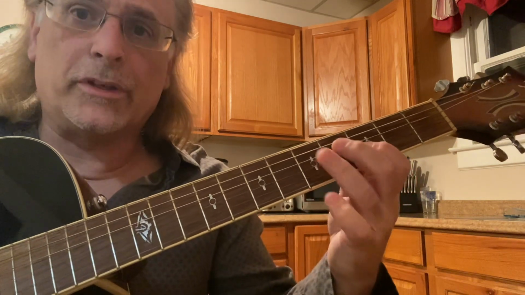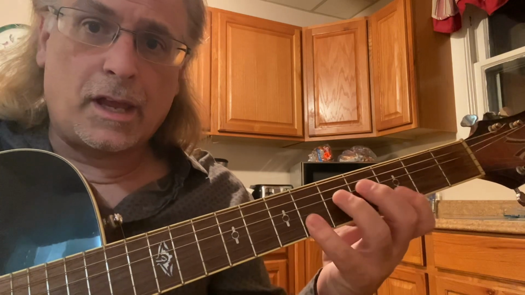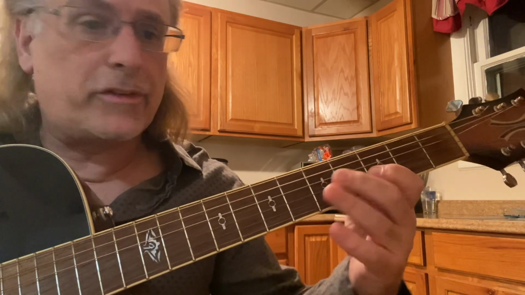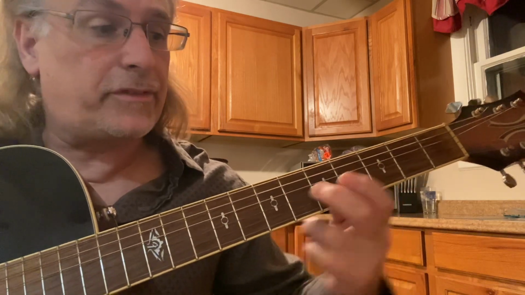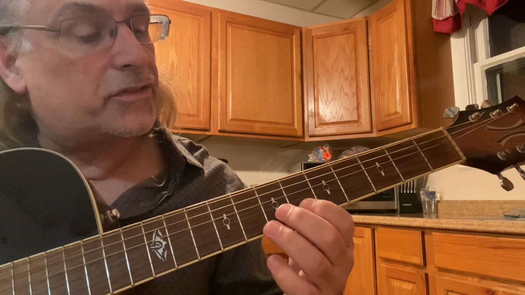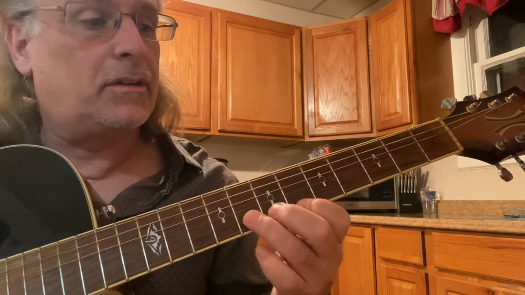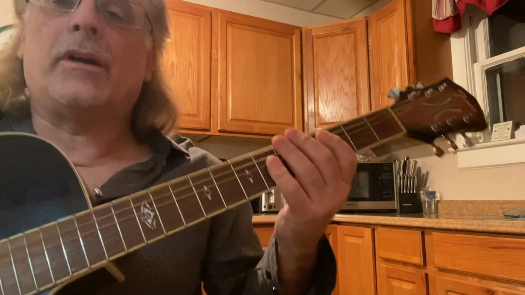A lot of you are familiar with this scale. Going over this one for those who have never come across one of my videos before. There's the extension. Look how easy that is, from the 5th to the 7th. Now you're playing the 6th and the 8th frets. I'm going right back.